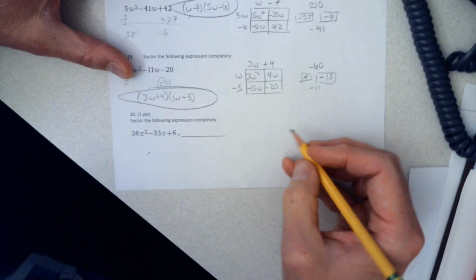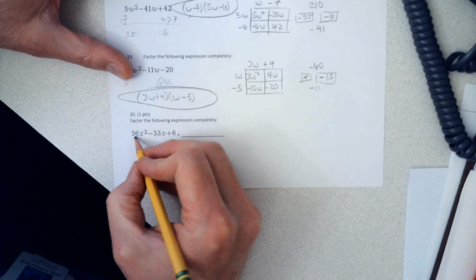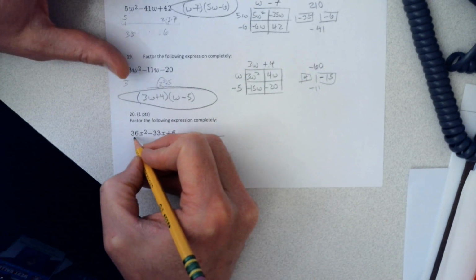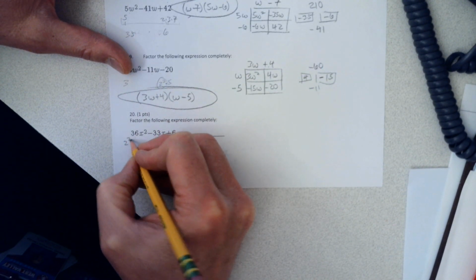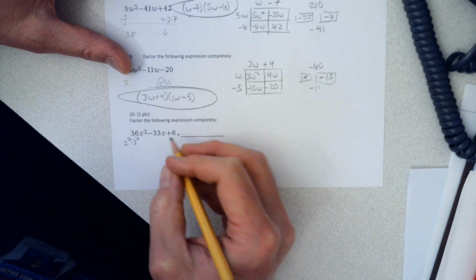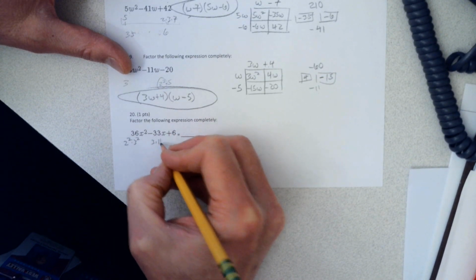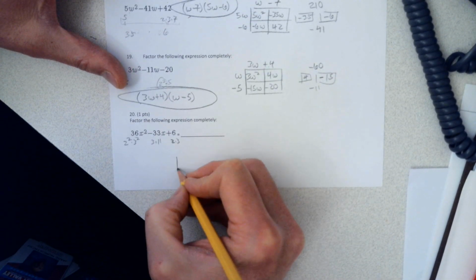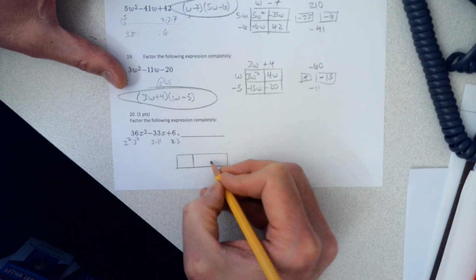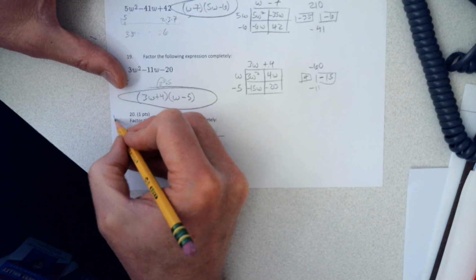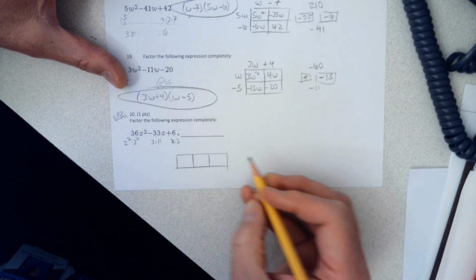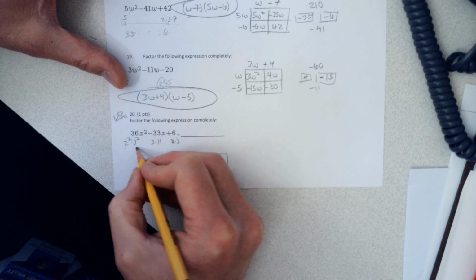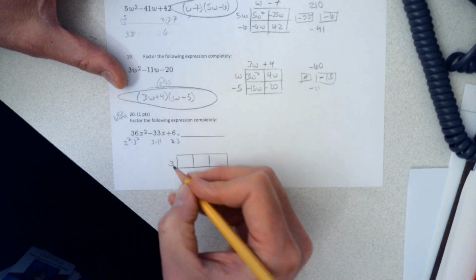All right, last one. These look like they're all divisible by 3. So 36 is 6 times 6, which is 2 2s and 2 3s. This is a 3 and an 11. This is a 2 and a 3. So we are going to start by pulling out a greatest common factor. So this is a U8B advanced problem happening here again. And what they have in common is a single 3.